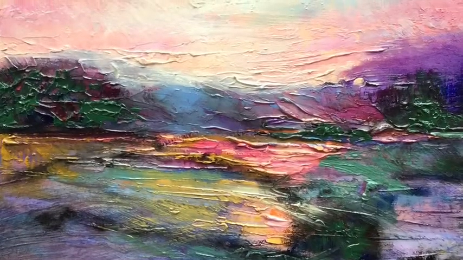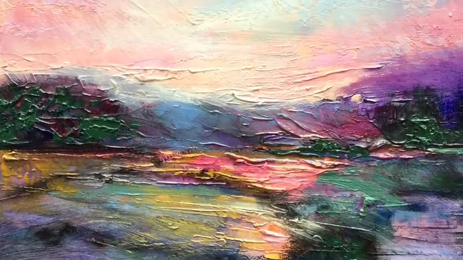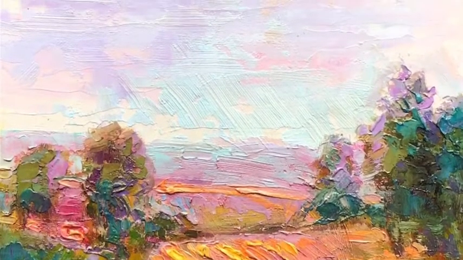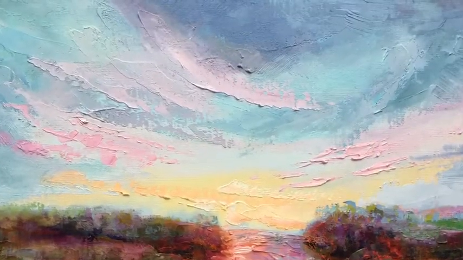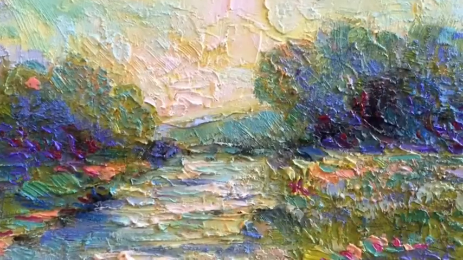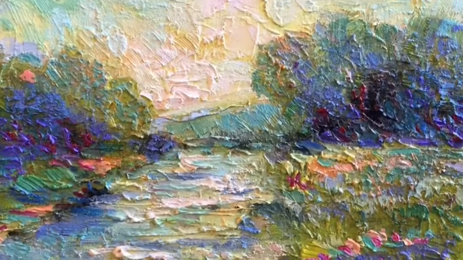If I'm happy with my painting, I don't go through this process. It's only if I feel like something doesn't satisfy me and I want to do something different. Sometimes I turn a picture to the wall, and then when I look at it again, I see it with fresh eyes, just like it was someone else's painting, and that helps a lot.